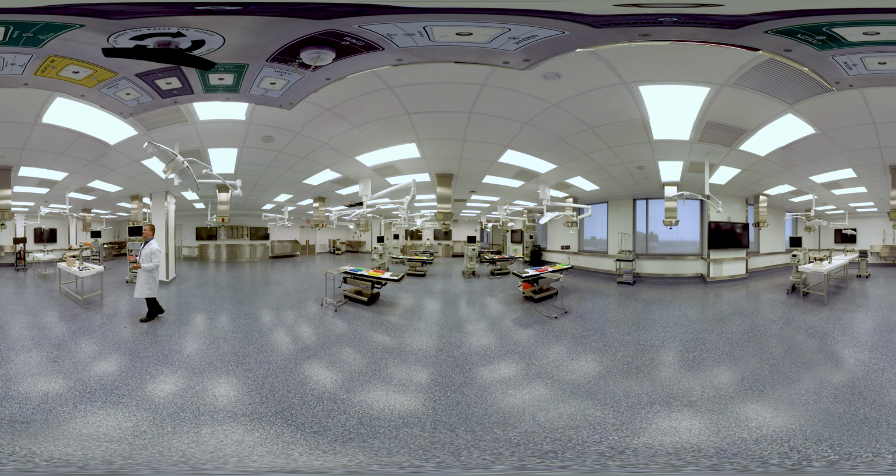This area is huge. A total of 17 separate stations are set up to perform any sort of surgery imaginable, from craniotomies to plantar fasciotomies, pretty much everything in between.